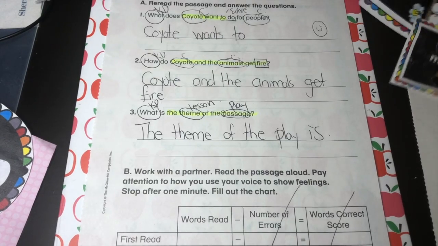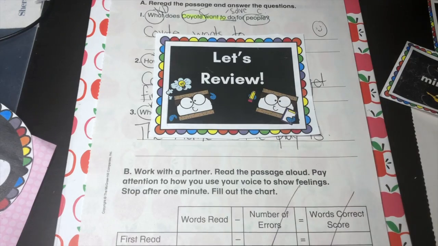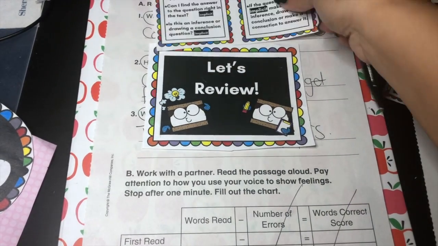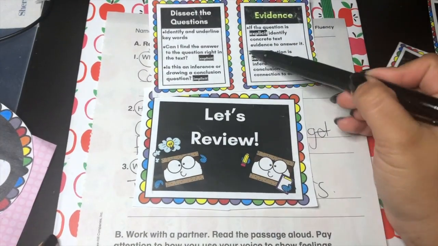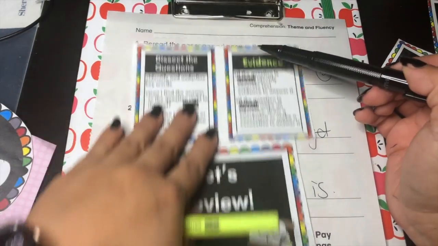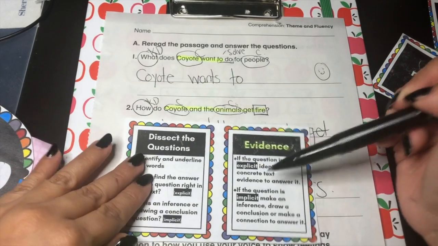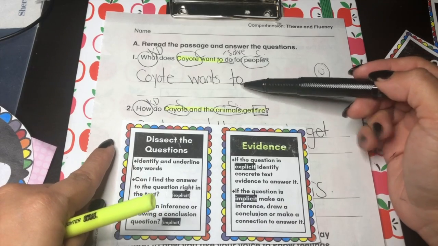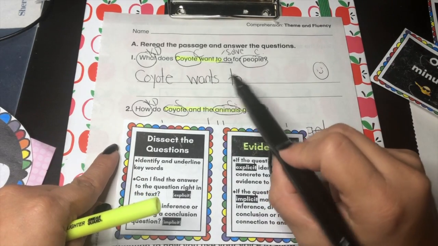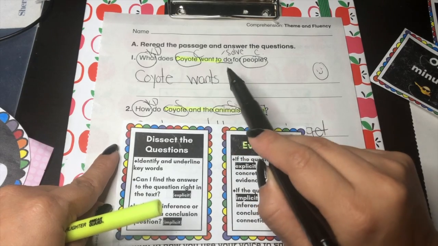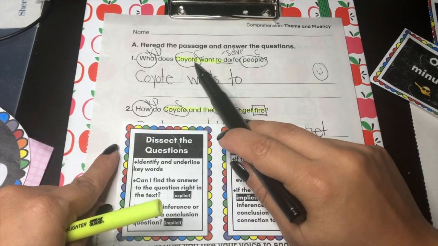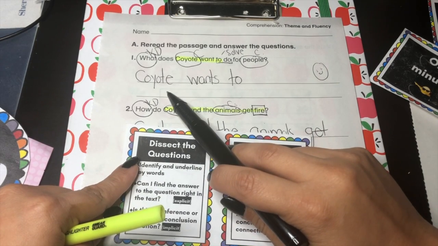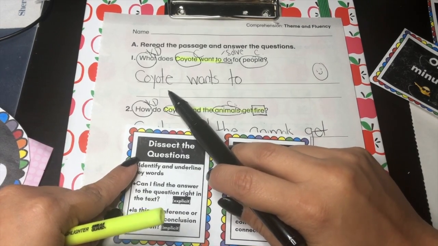Awesome. Let's review. So, today you dissected the questions and you used text evidence to support your answer. In order for you to get credit in questions, my expectation is that you answer in a complete sentence. How can you answer in a complete sentence? You steal from the question, right? That will help you stay focused on how to answer the question or what you're looking for, okay?